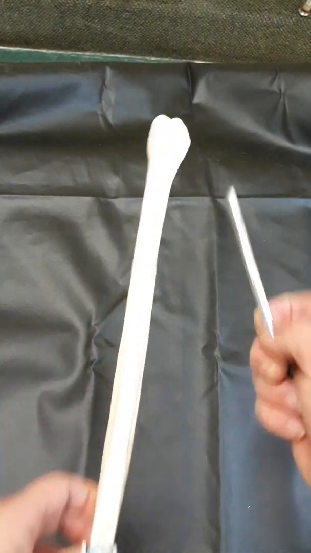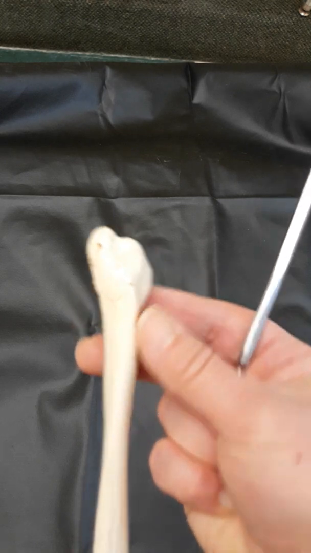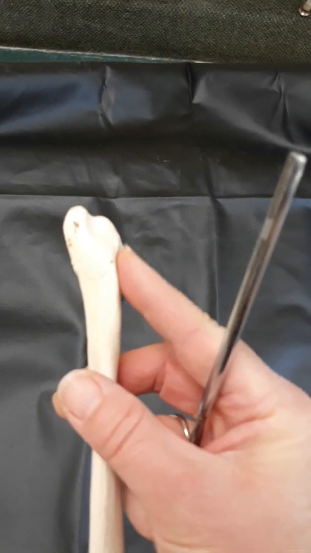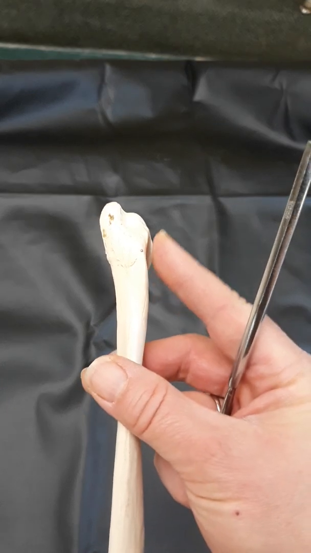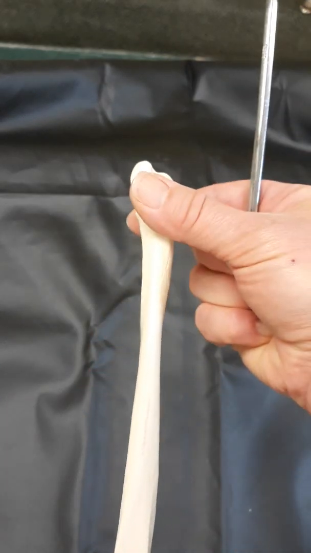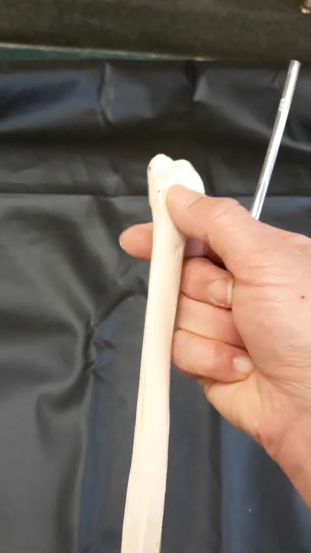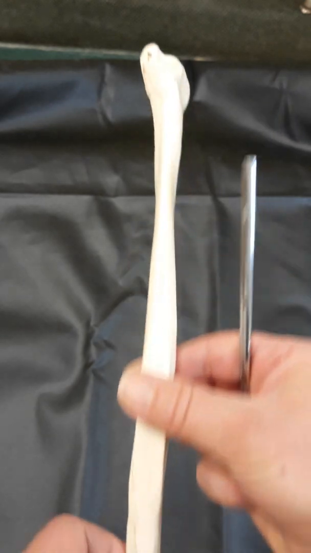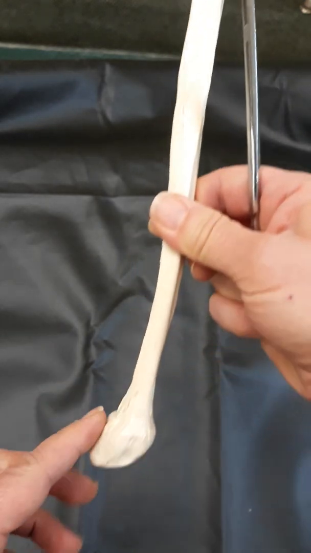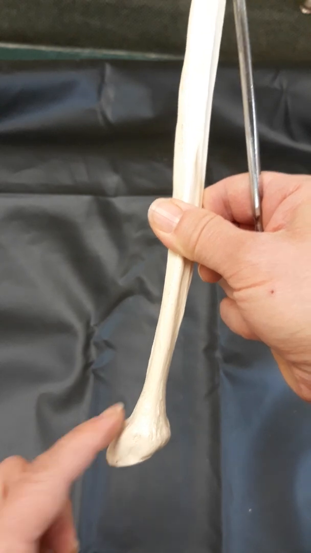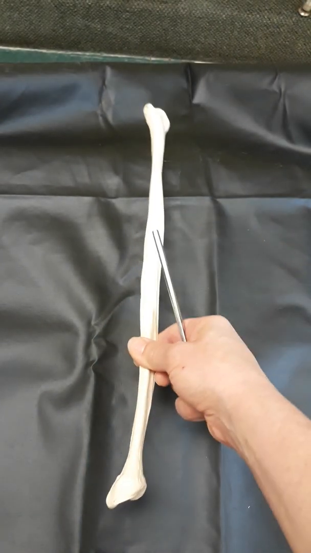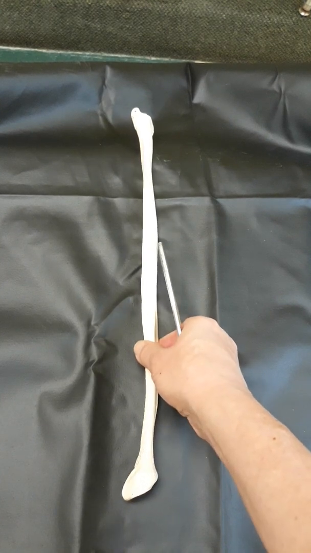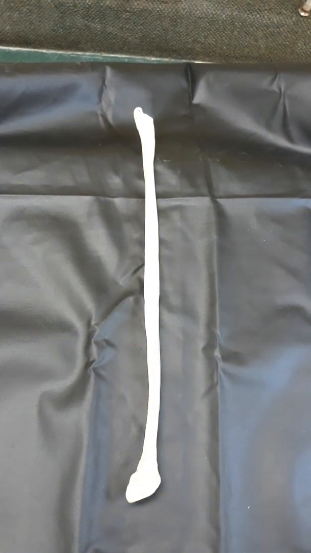And I know that this is the proximal end also because there's this flattened portion here. This is the part of the fibula that articulates with the tibia. You don't need to know the name of that. Just know that this is the head. It's got the flat portion there for articulation with the tibia. And that this portion here, this is called the lateral malleolus, and that's at the distal end of the fibula.